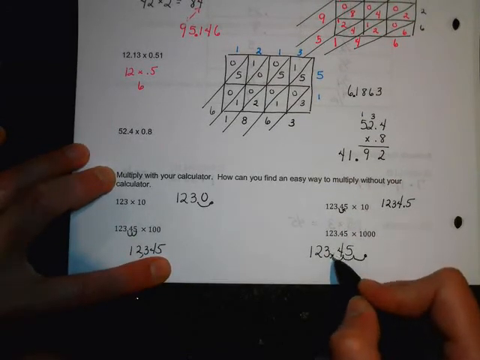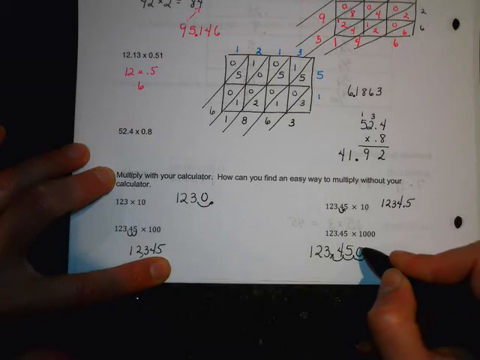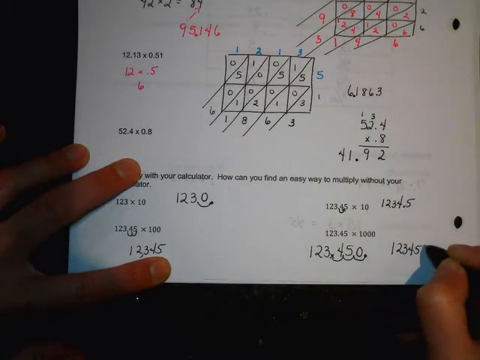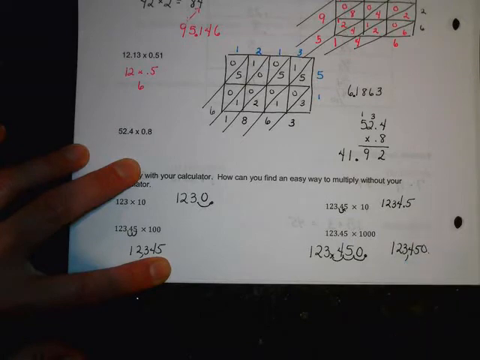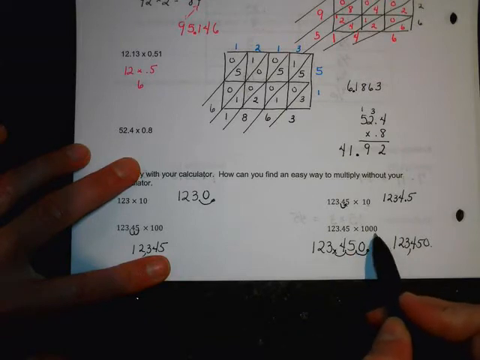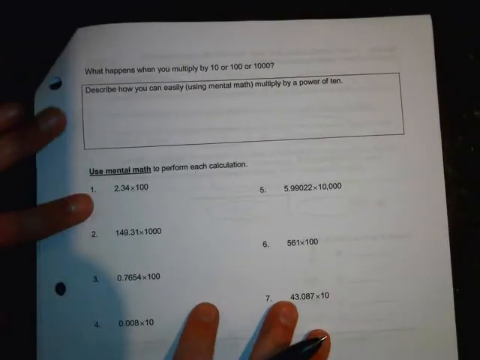So now I'm going to write this out. If you want to put the decimal there, you can, but you don't have to if it's at the very end of the number. So this says shift the decimal 3 places to the right. So how can you easily multiply by a power of 10?